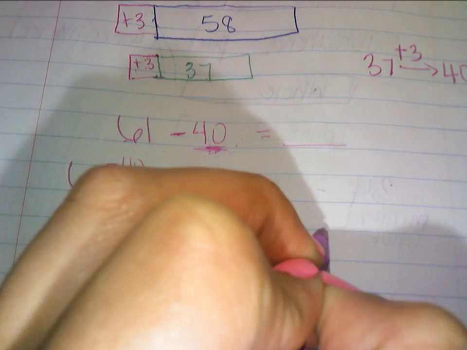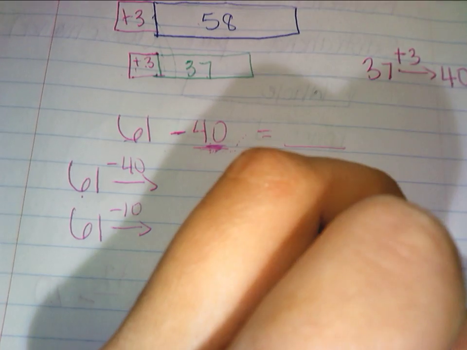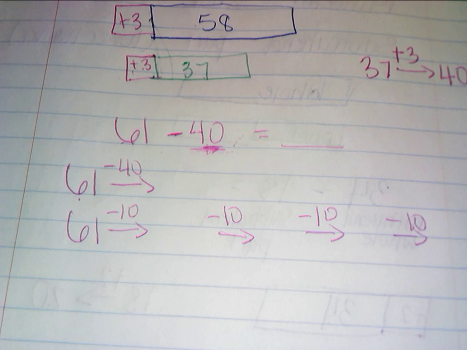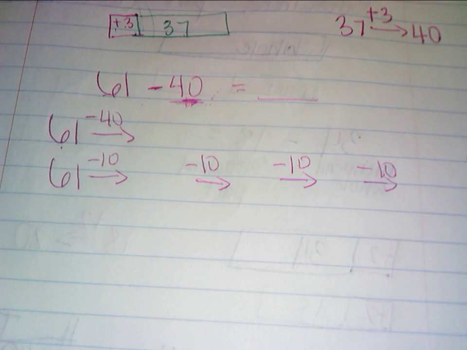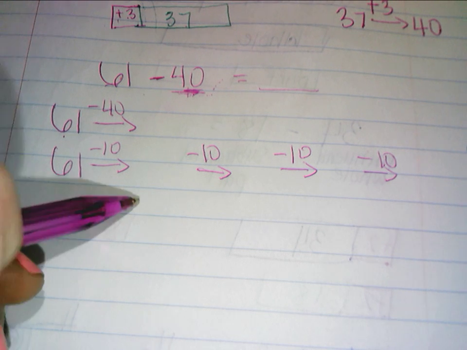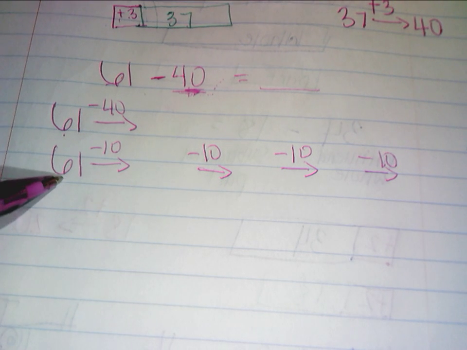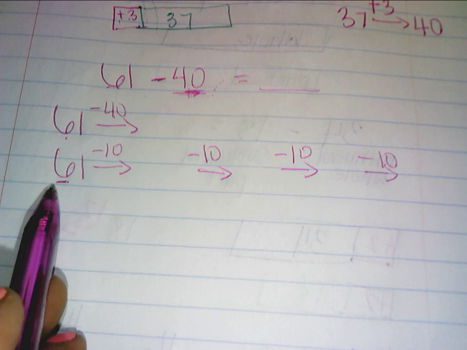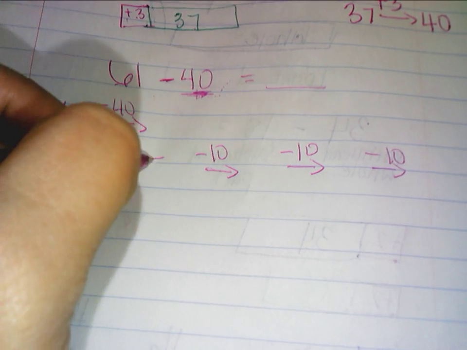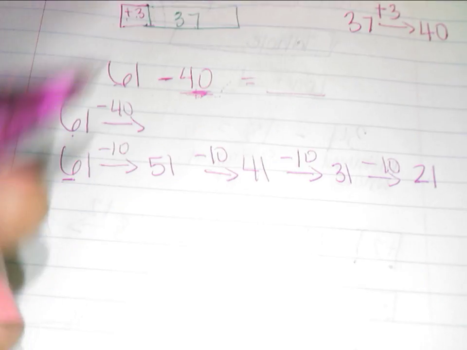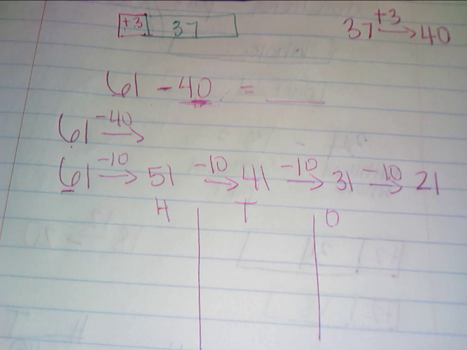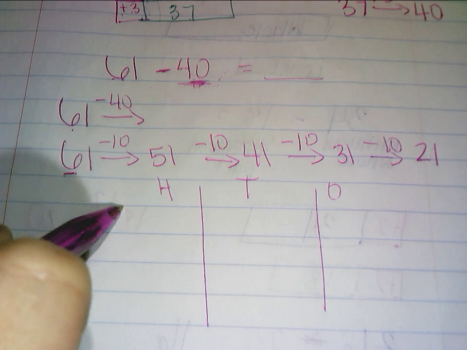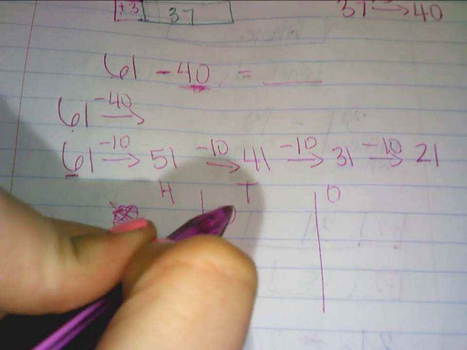So let me model that. I'm going to do minus 10 four times because 4 groups of 10 is 40. So remember what I said before. Draw your picture if you are not able to do this mentally, okay? But also look at that tens place. It becomes 6, becomes 51, then 41, 31, 21. If you need to draw it on your place value chart, please do, okay? So you're going to start off with that. Oops, excuse me, not hundreds, tens.